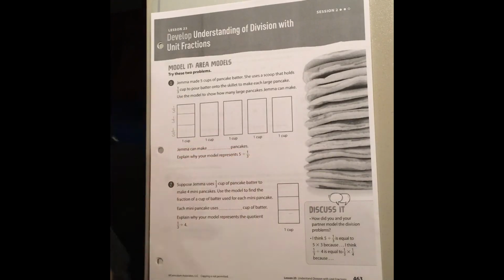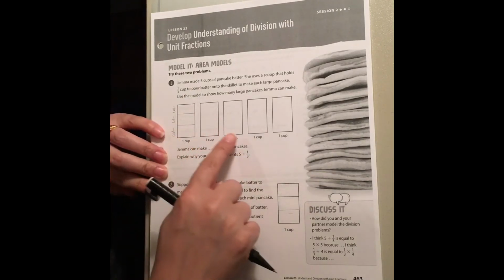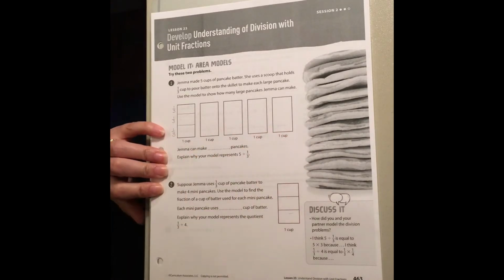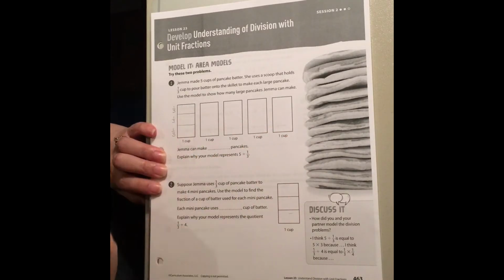Okay, Gemma made 5 cups of pancake batter. 1, 2, 3, 4, 5. She uses a scoop that holds 1/3 cup to pour the batter onto the skillet to make each large pancake. Use the model to show how many large pancakes Gemma can make.